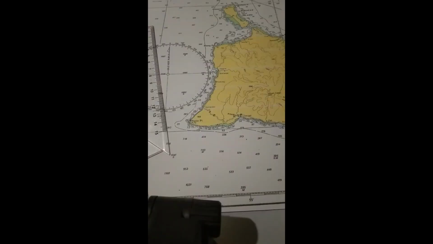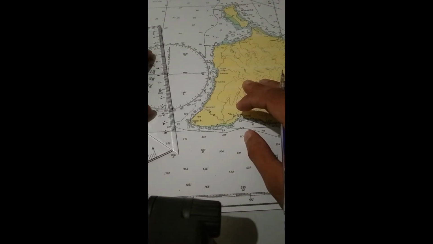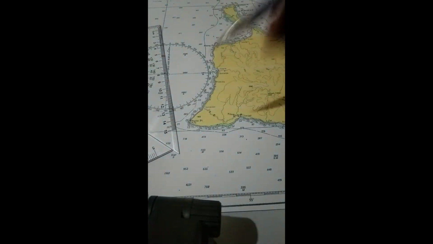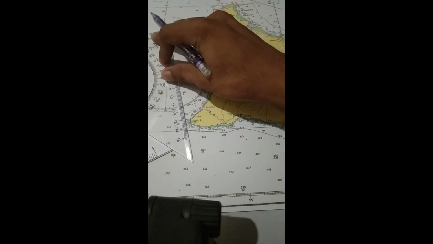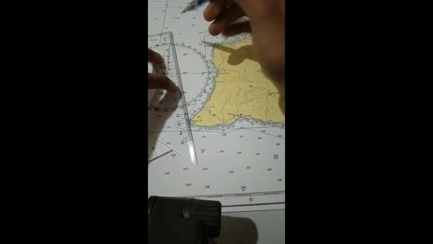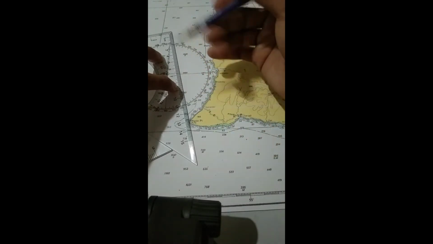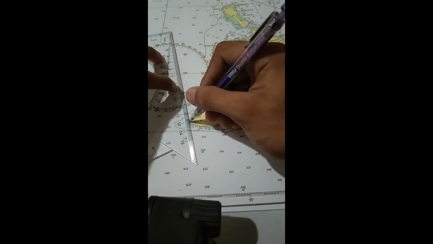Since we got the true bearing of the Pusho Point lighthouse, now we need to locate it. So again, it's about 170. Here's our 170 degrees true bearing. Then the Pusho lighthouse is right here. So we need to drag our triangle ruler, then make a line of position right here. So just as long as it's all clear, this is the line of position of the Pusho Point lighthouse.